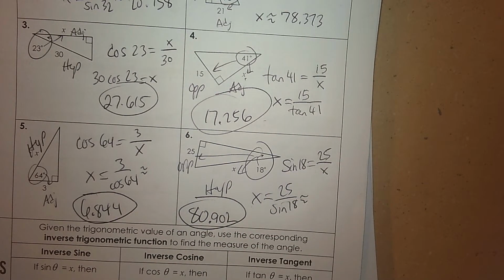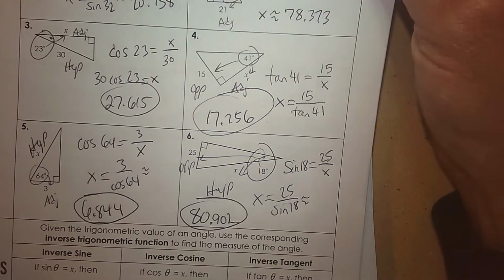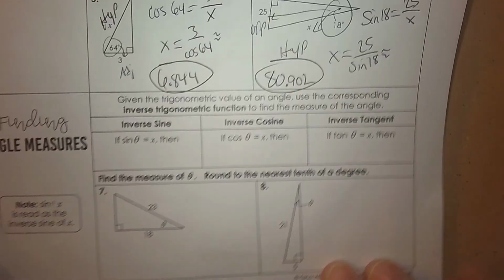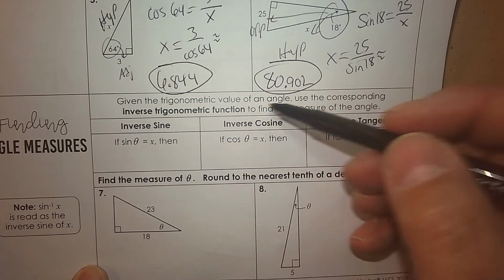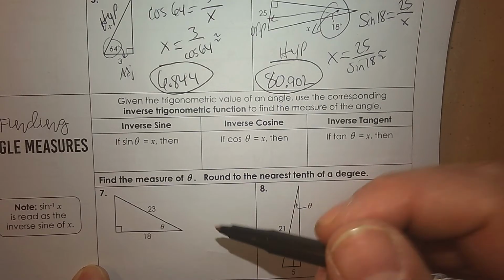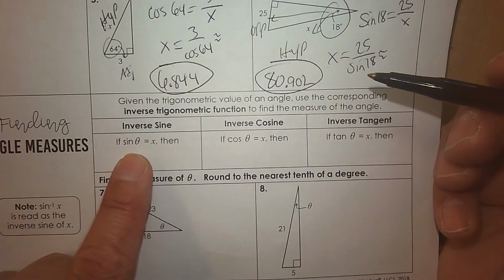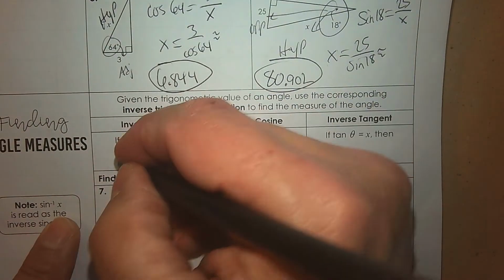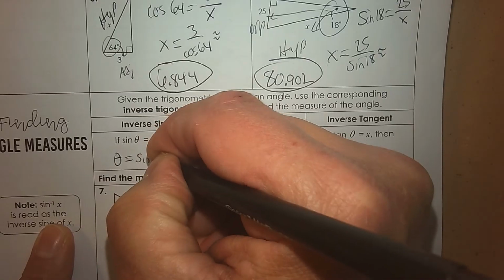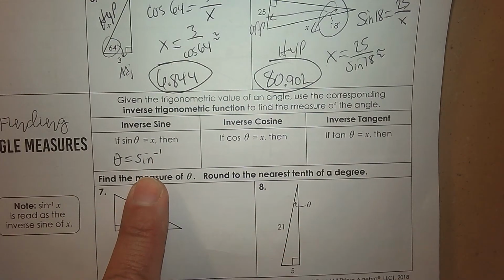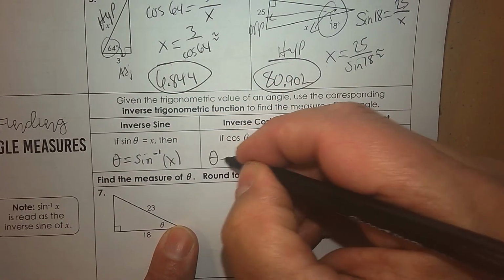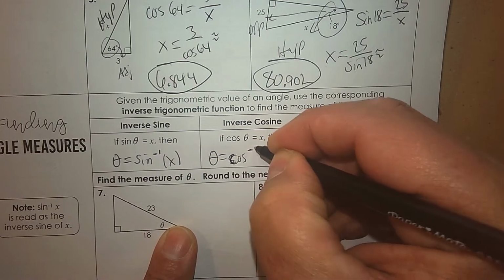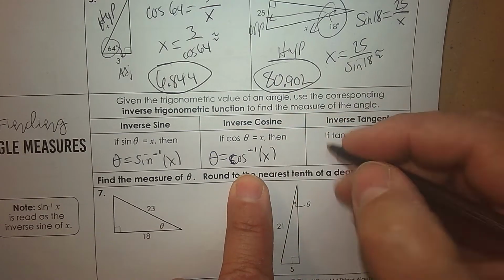Don't worry, you have homework and practice with me, to get it even better. Let's look at the next step. Given a trig value of an angle, use the corresponding inverse trig function to find the measure of the angle. So, we're going to set something up. If we set this up trigonometry-wise, to get the angle by itself, we have to use the inverse button. Remember the green button instead of the blue? That's true for all of these. If I want to get the angle by itself, I have to do the inverse and use that button to find the missing angle.